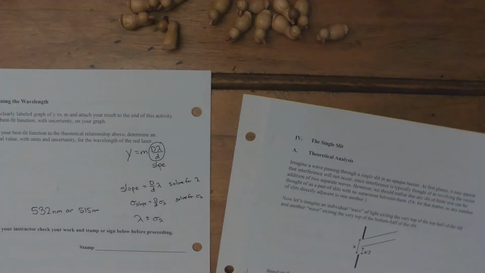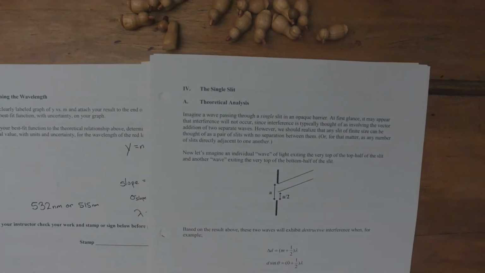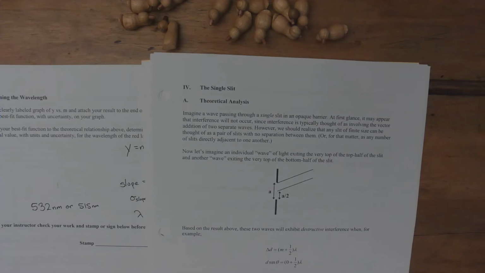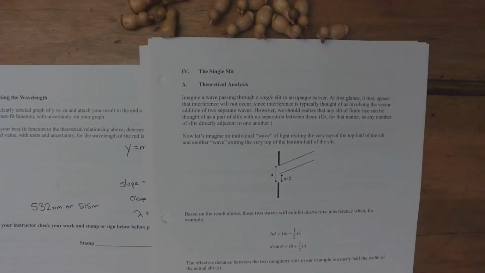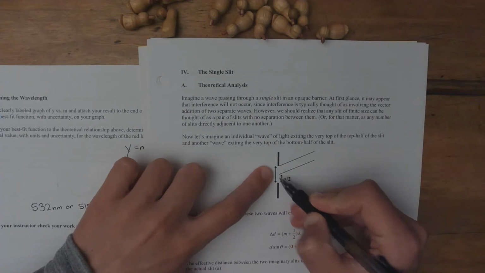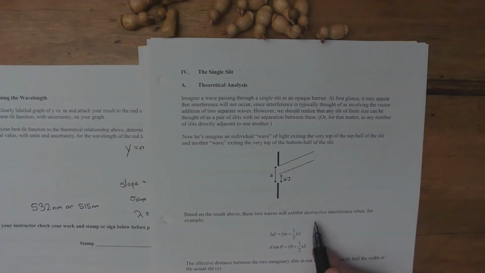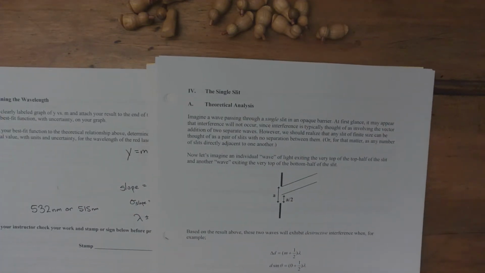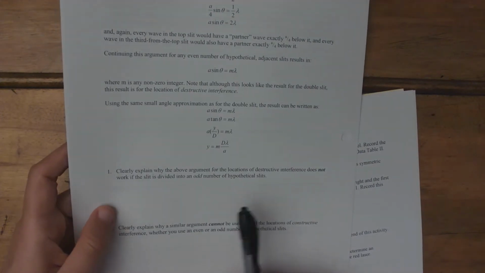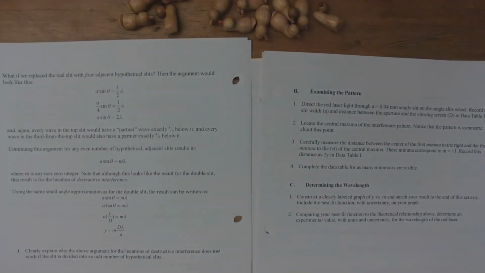Okay, now you need to read through page 9. They're doing the theory for the single slit experiment on page 9. Read through this on your own. They're looking at 2 imaginary slits here, and they're saying that the light that's coming from this point here and the light that's coming from that point there are going to give you destructive interference, so they're going to cancel out. Okay, I think you should be able to answer this question on your own, why it doesn't work for an odd number of slits.